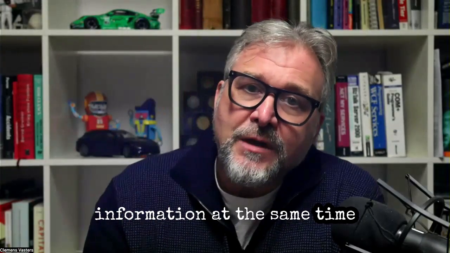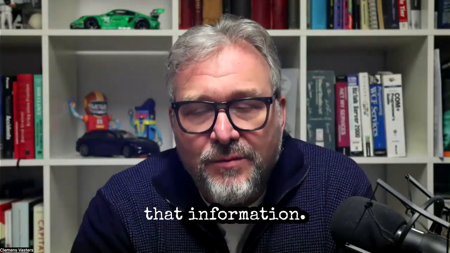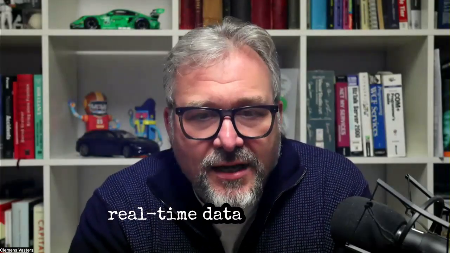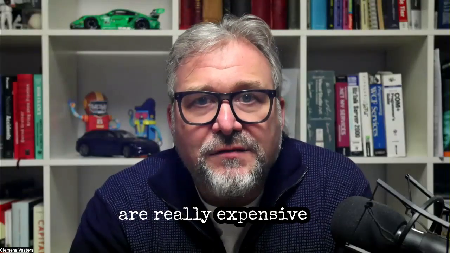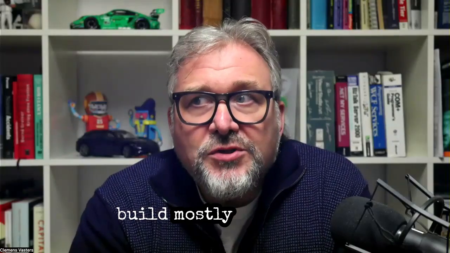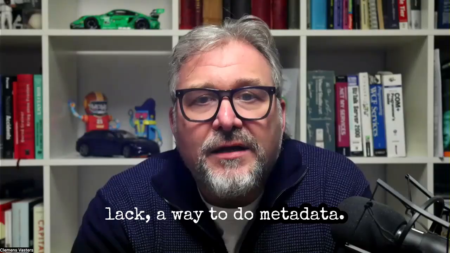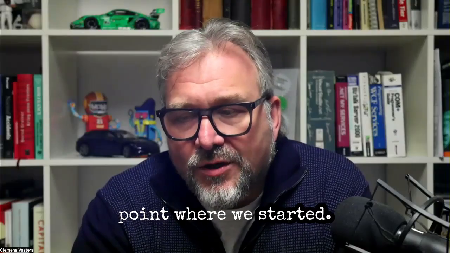At the same time, on the publisher side, I also want to have structured data. I need to capture that information. Real-time data pipelines, messaging-based data pipelines, are really expensive to build, mostly because we lack a way to do metadata. And so that's the starting point where we started.